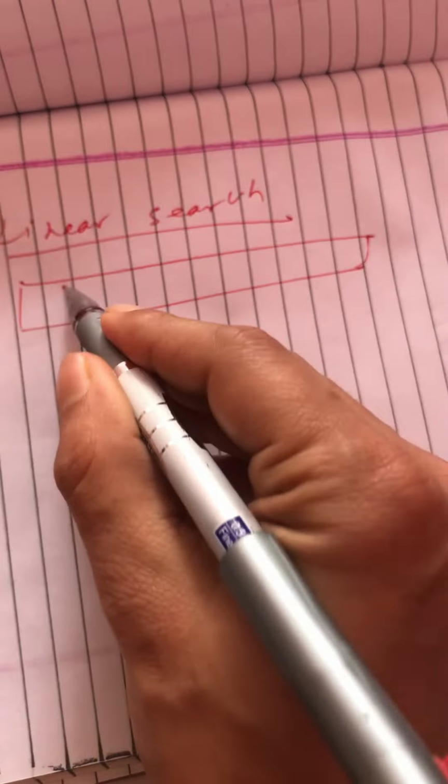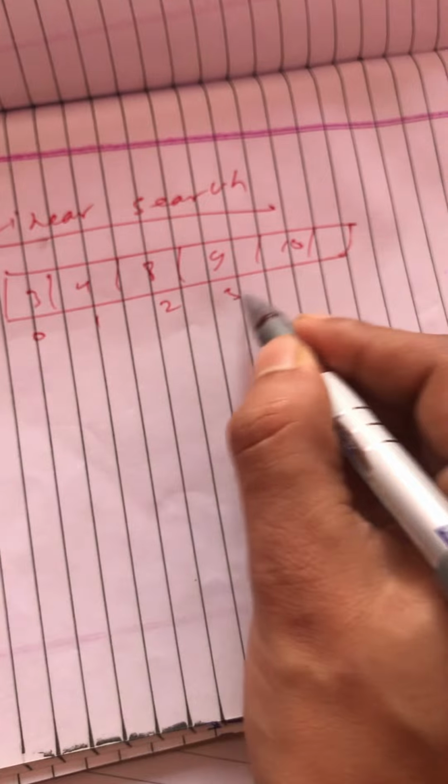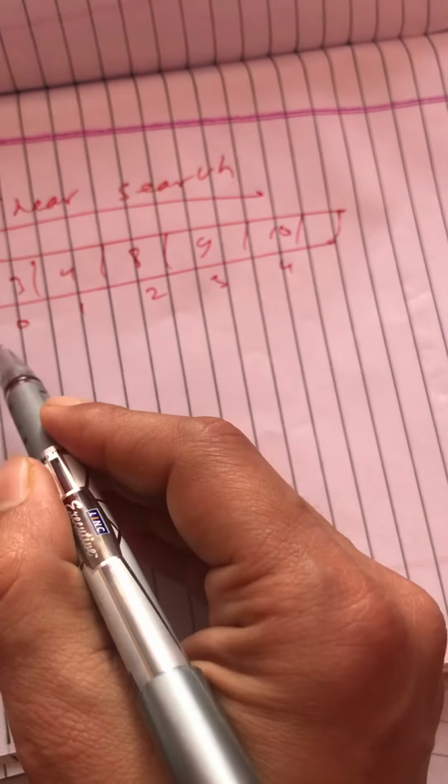Let us know about linear search. In linear search, when searching for the key, all the keys are compared one by one from index 0 onward, and if it is found then searching is complete. For example, if there are data elements in index 0, 1, 2, 3, 4, then searching will be done from index 0.